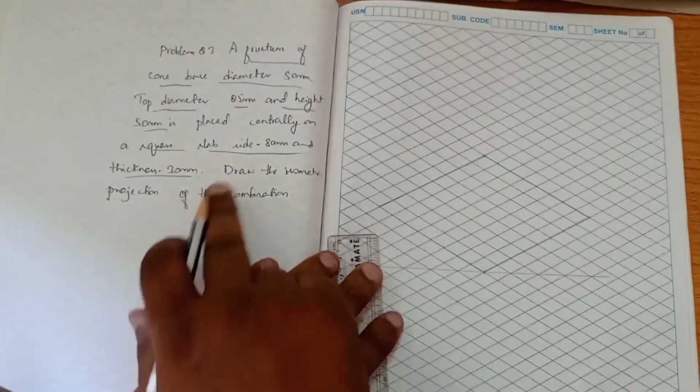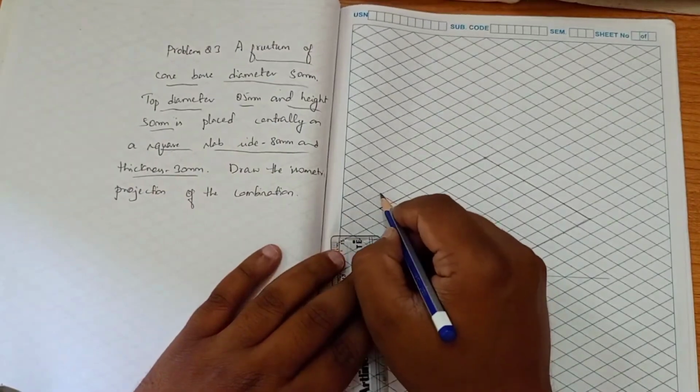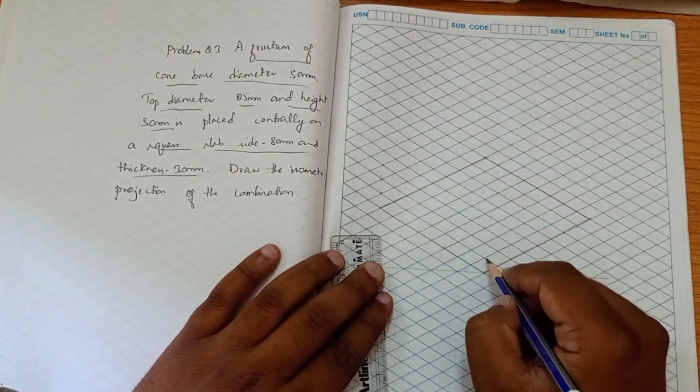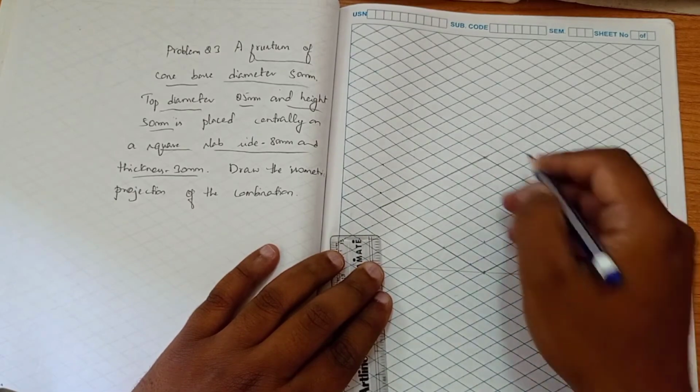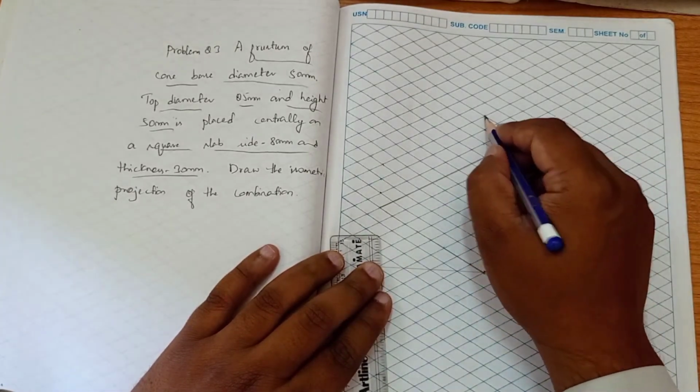So thickness 30. 30 means 3 blocks. 1, 2, 3.